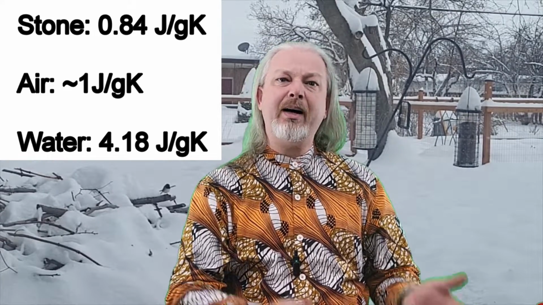Water has a specific heat of 4.18 joules per gram Kelvin, which is about 5 times as high as the specific heat of stone. And that sounds amazing until we consider the fact that water is also less dense than stone. But even if we account for the density of water, which is lower, water still has thermal capacity that is twice as high as the thermal capacity of natural stone.